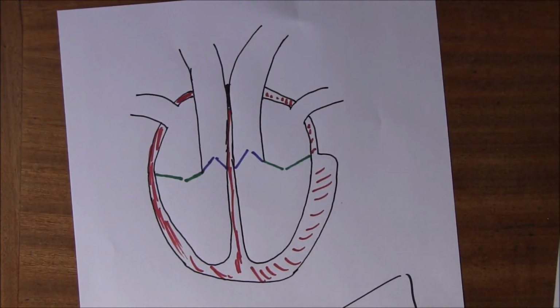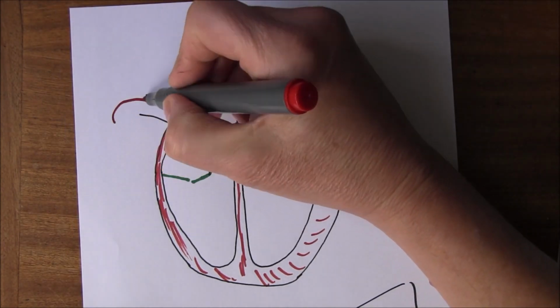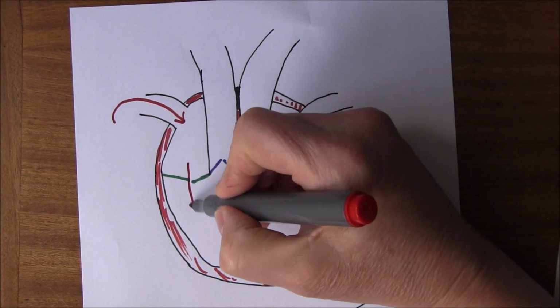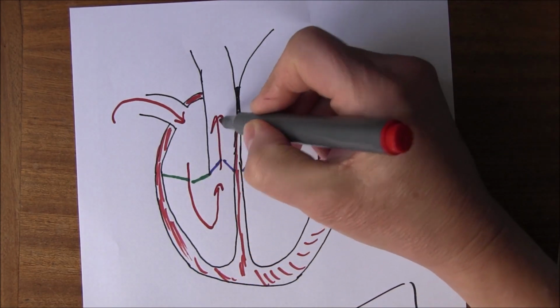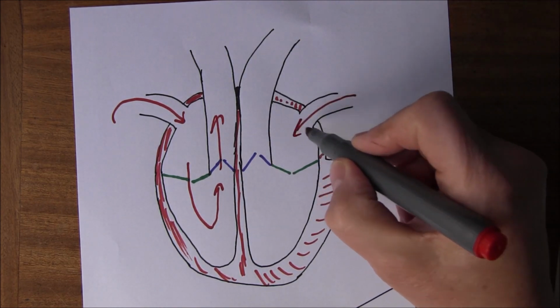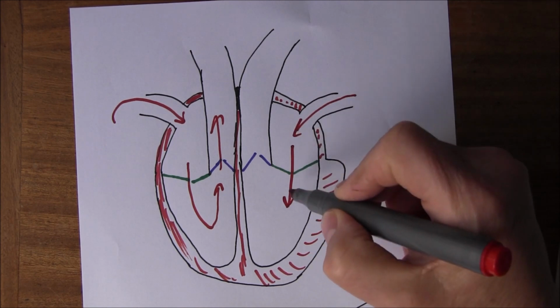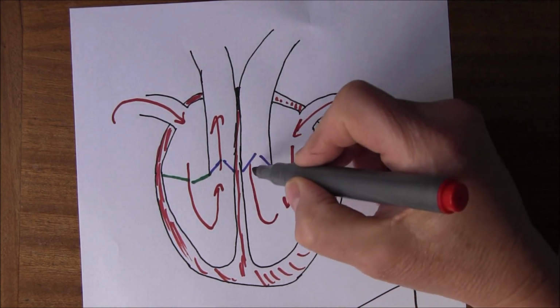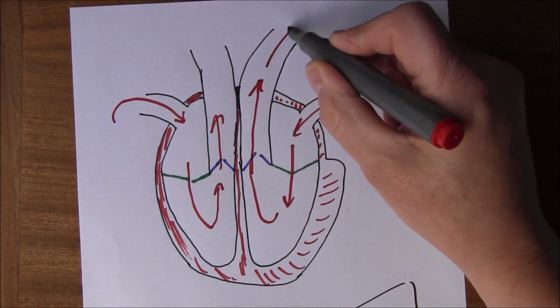So the blood has to come back to the right side of the heart here to get to the lungs, going through the right side of the heart to the lungs. And it's only when the blood's been through the lungs that it can come back via the pulmonary veins to the left atrium to go to the left ventricle to be pumped out into the systemic circulation.